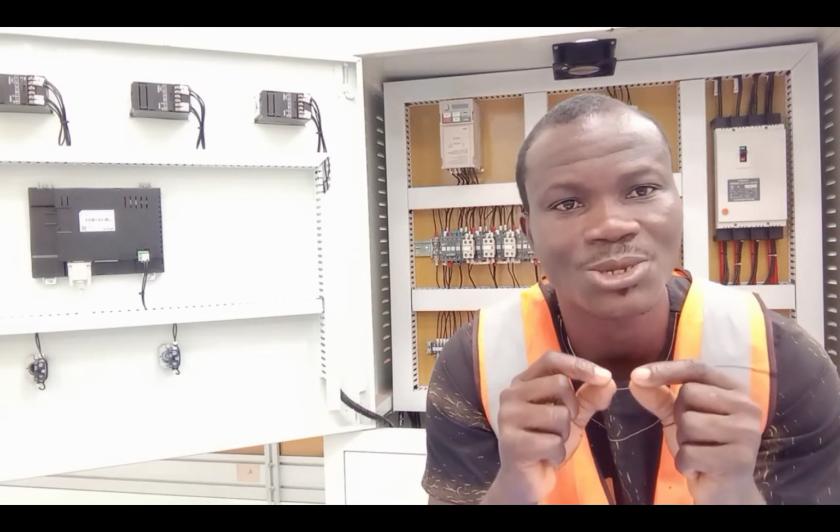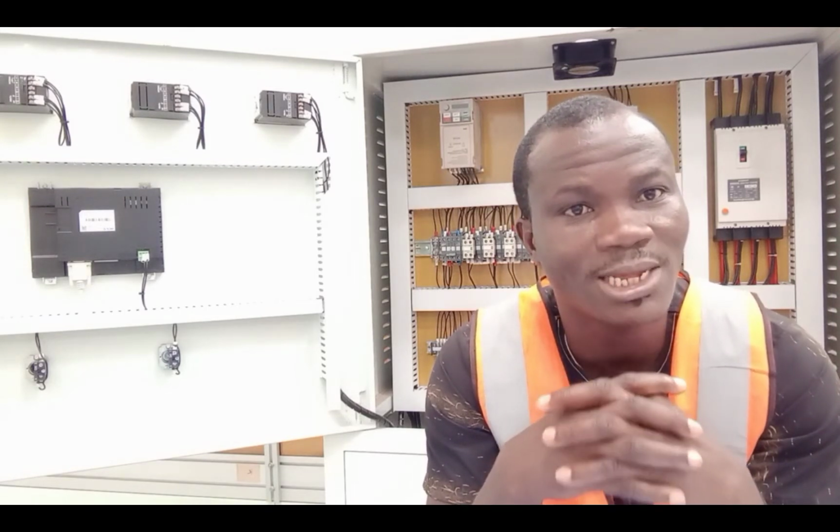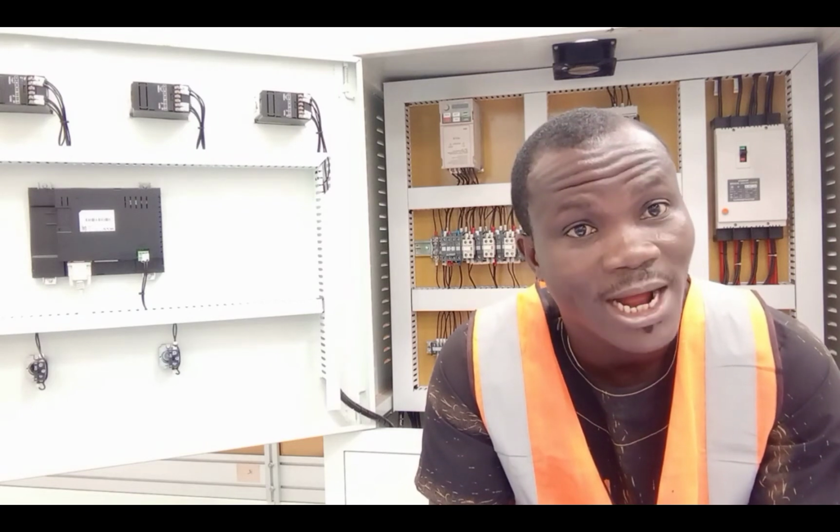All right, so now that brings us to the big question: how do I know the correct size of breaker to protect a particular circuit? In order to select the correct size of breaker to protect a particular circuit, there are things you need to know and things you need to consider. First of all, you must know how much the load, or the number of loads connected in that particular circuit, requires to work.